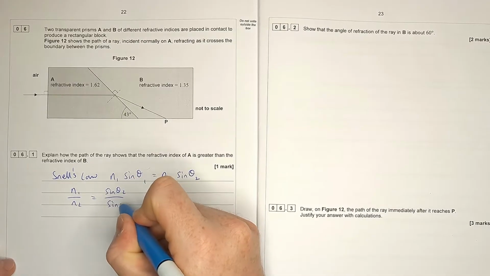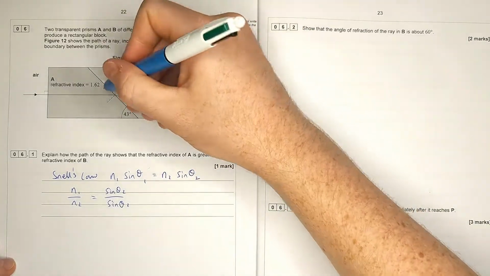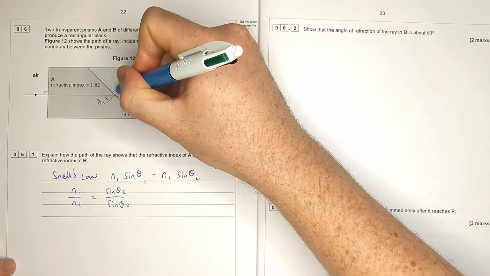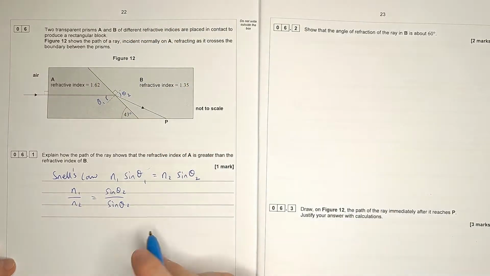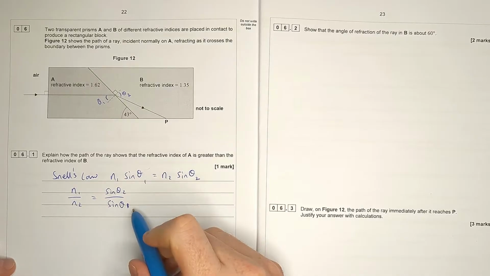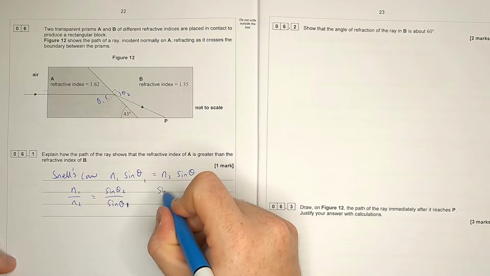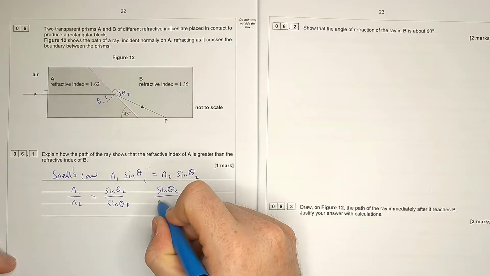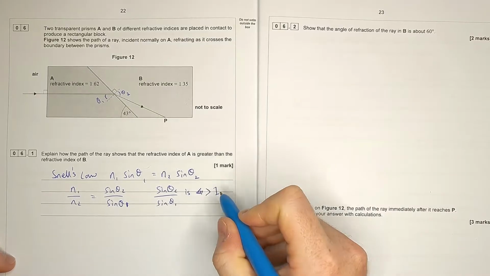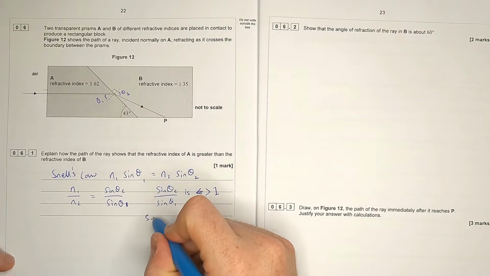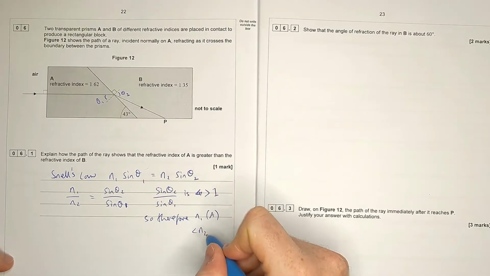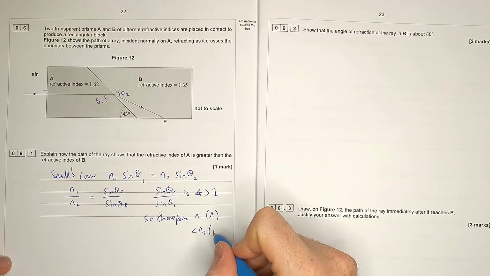So let's look at the two angles we've got. We've got this initial angle, so that's theta 1, and this angle 2, theta 2. We can see that theta 2 is bigger than theta 1, so sine theta 2 over sine theta 1 is greater than 1. So therefore, it tells us that actually this fraction n1 over n2 has to be less than 1. So we could say, therefore, that refractive index A is less than refractive index B.